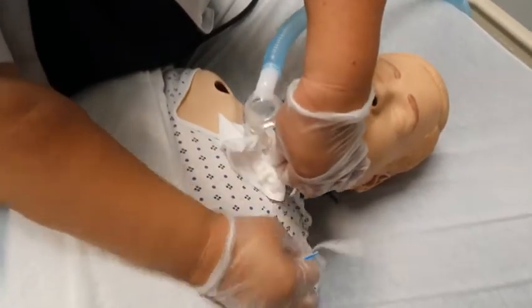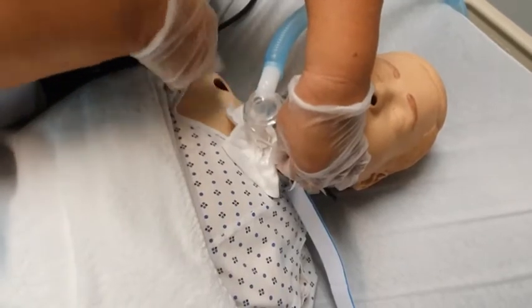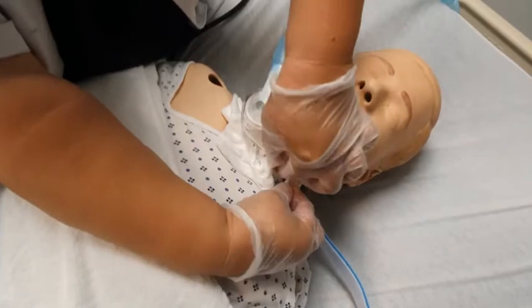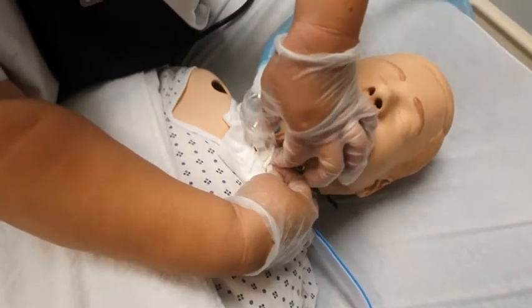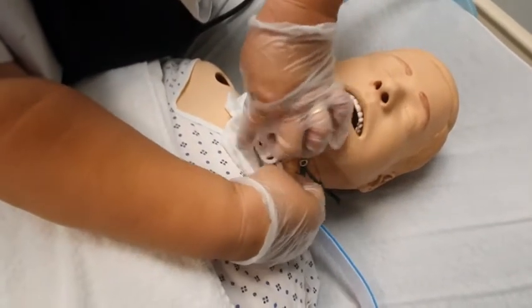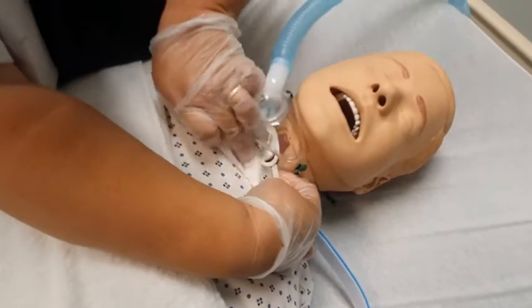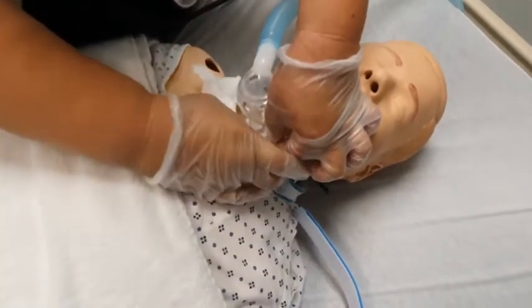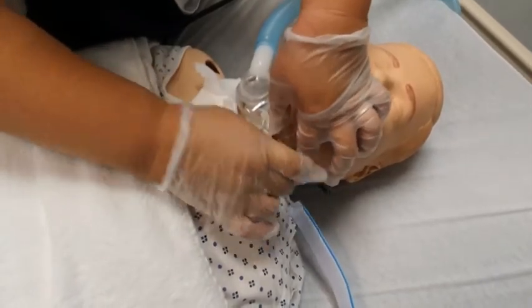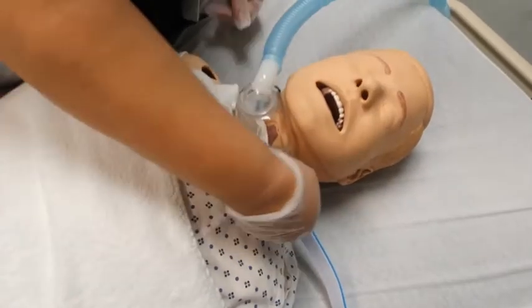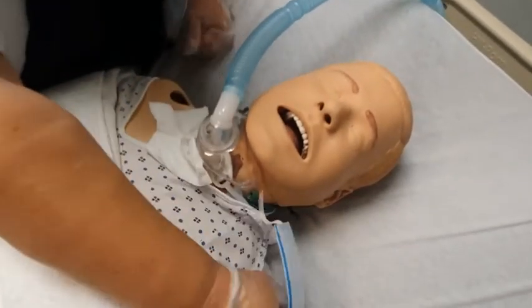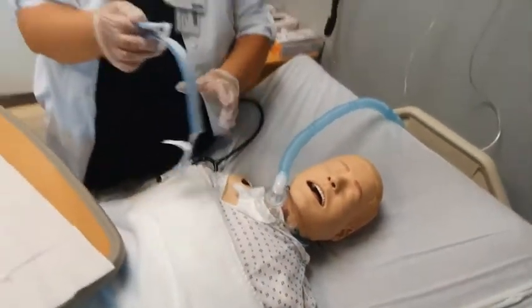And you remove it. You see the flange there is all good and clear. Slide it through. You'll check for the one finger breadth underneath to make sure it's not too tight. You'll take the other trach collar and dispose of it.